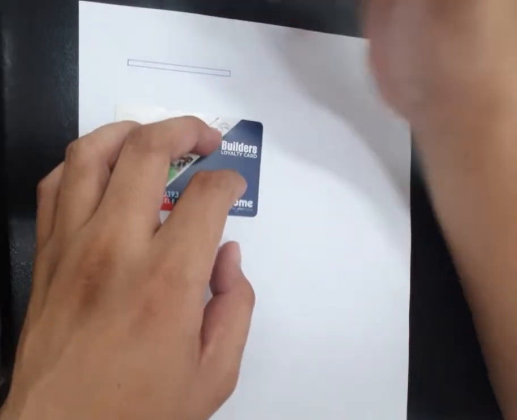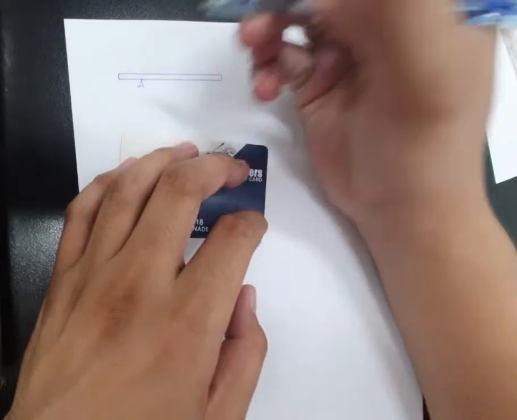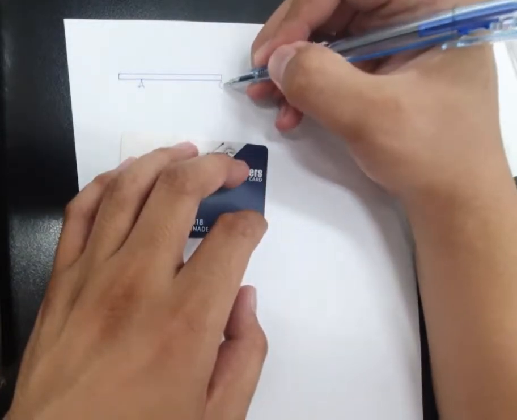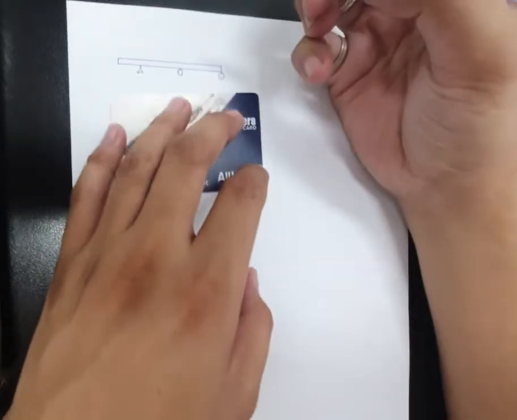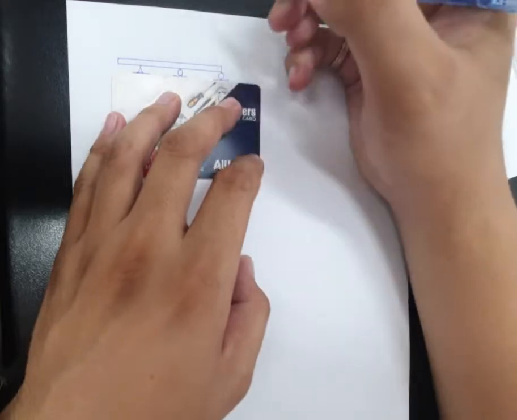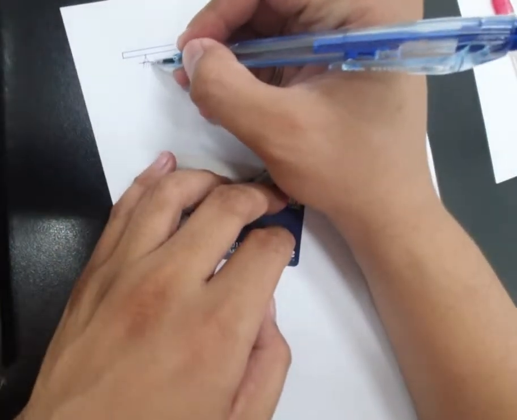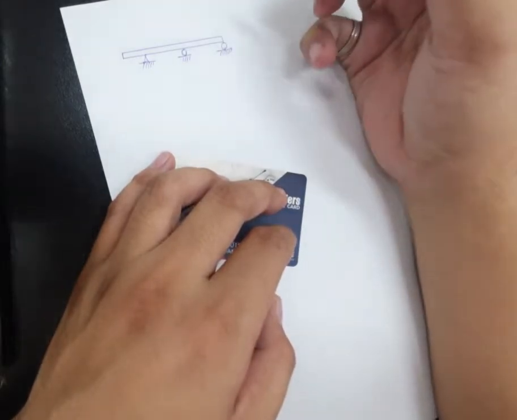Then this beam is an overhang, but instead of just two supports, you have three supports. Okay? So you cannot easily use summation of forces vertical and horizontal since it has an internal hinge.